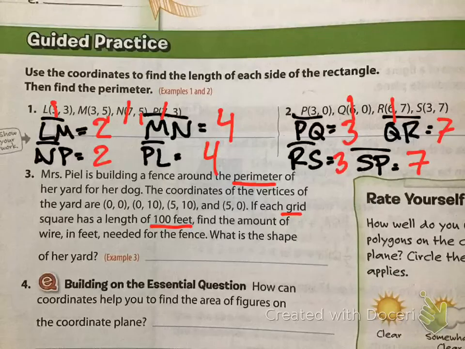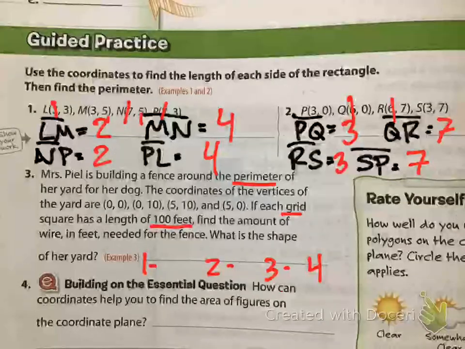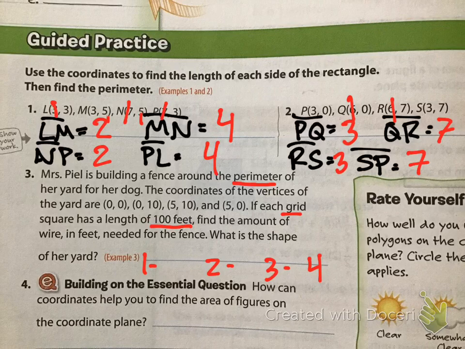Mr. or Mrs. Peel is building a fence around the perimeter of her yard for her dog. The coordinates of the vertices are 0, 0, 0, 10, 5, 10, and 5, 5. So what is the length of our sides first? Side 1, we went up 10 feet. Side 2, we only went 5 feet. Side 3, we did another 10, and side 4, we did 5.